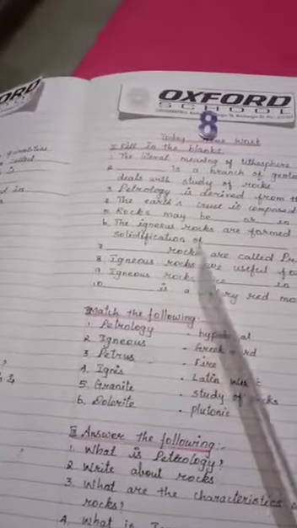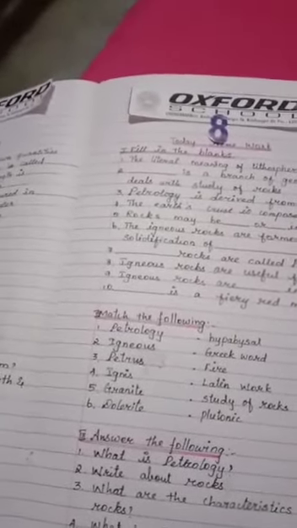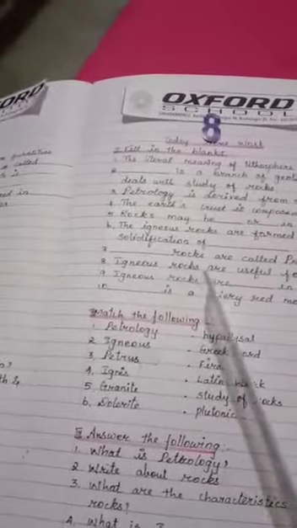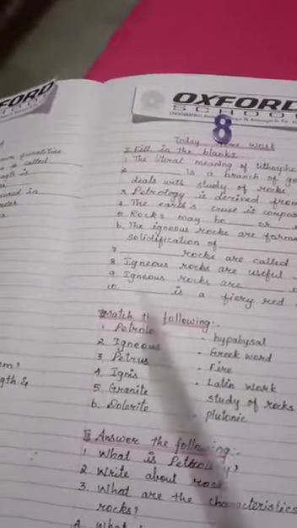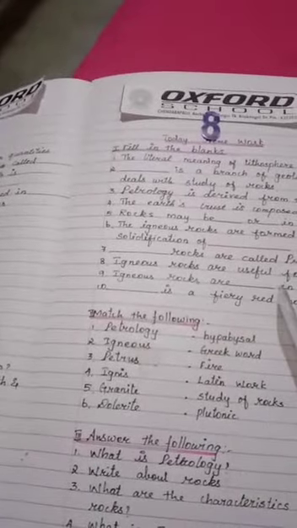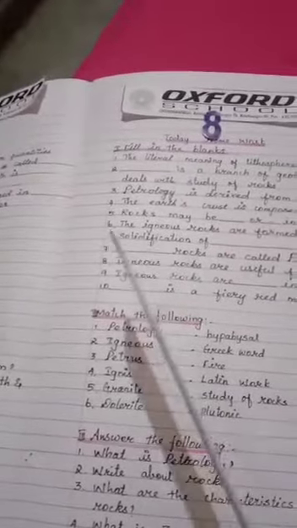The igneous rocks are formed by the solidification of molten magma. Dash rocks are called primary rocks: igneous rocks. Igneous rocks are useful for construction work. Igneous rocks are dash in nature: hard in nature.